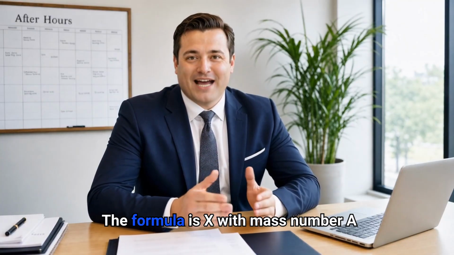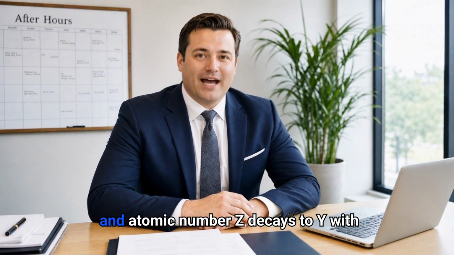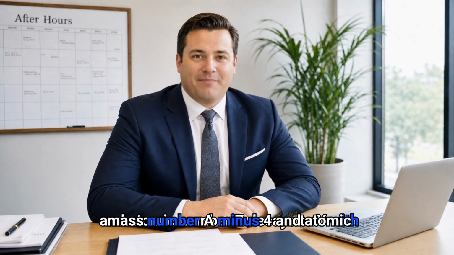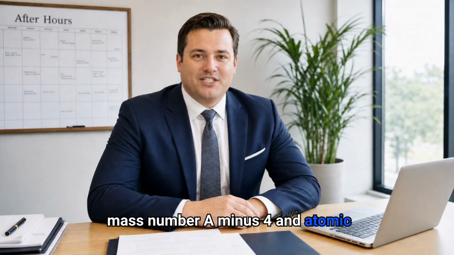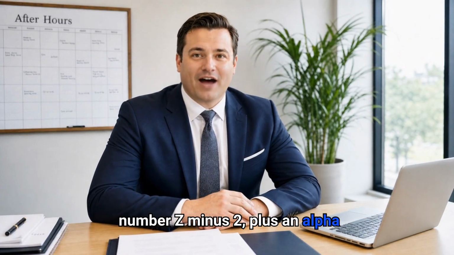The formula is X with mass number A and atomic number Z decays to Y with mass number A minus 4 and atomic number Z minus 2, plus an alpha particle.